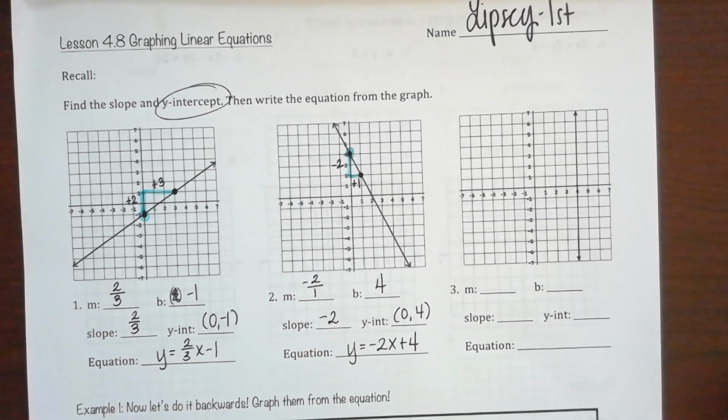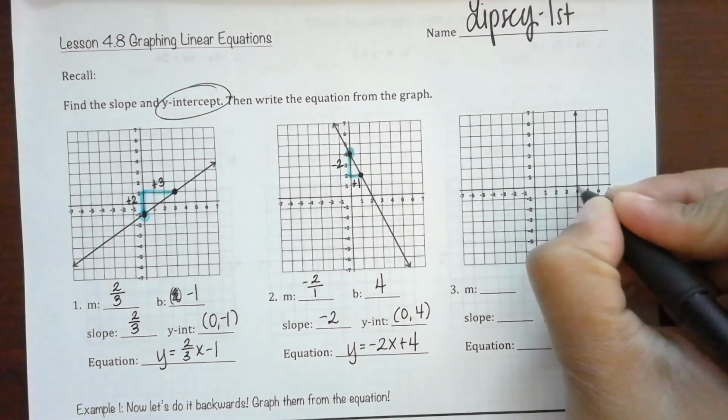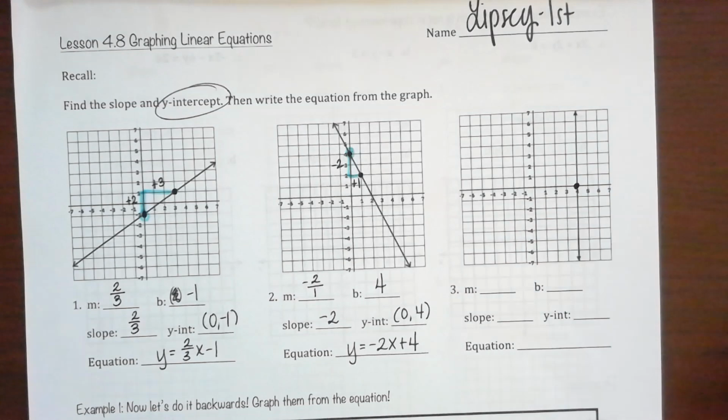On the x-axis. On the x-axis at 4. Thank you. Making that a, what kind of point?